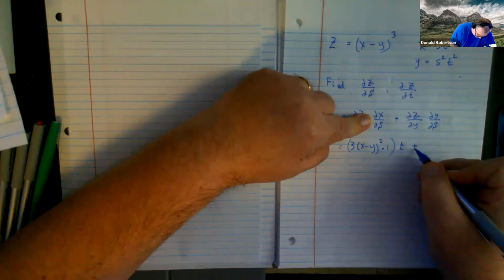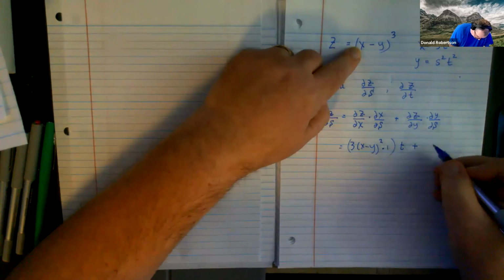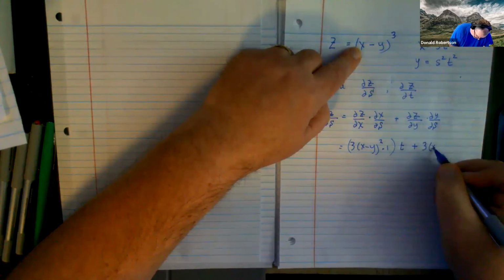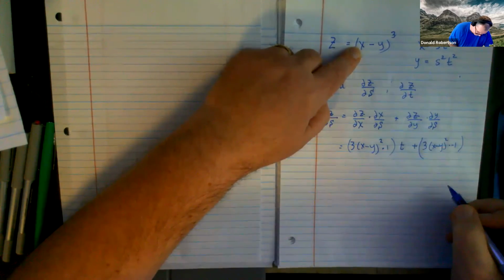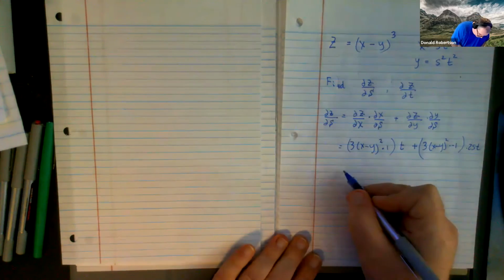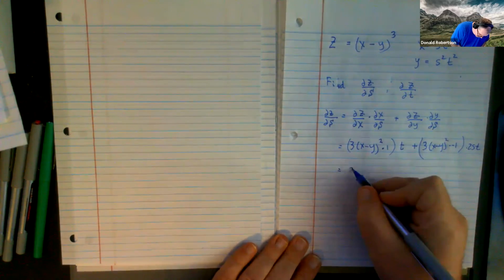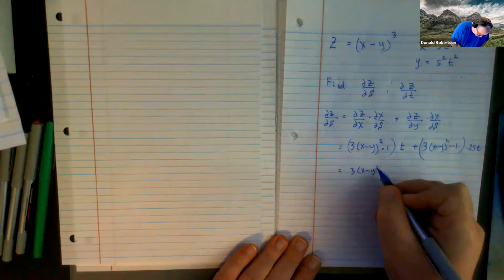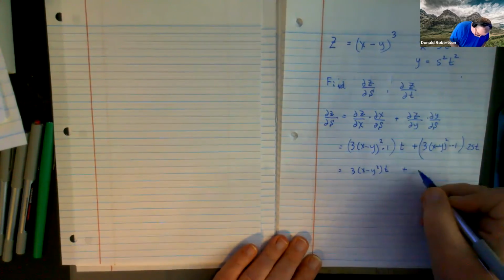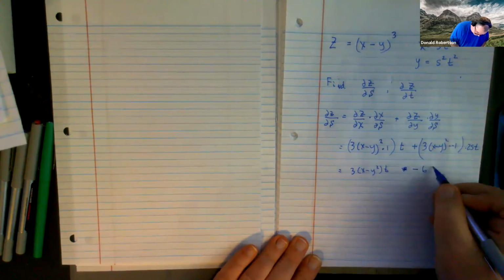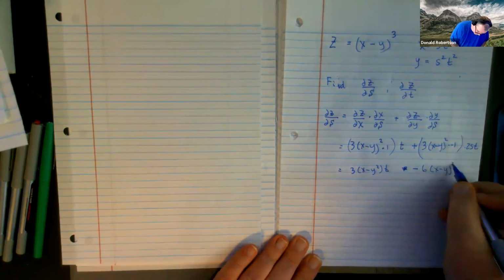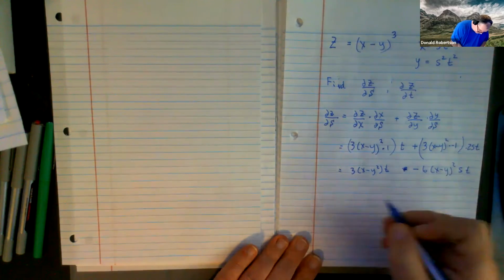And then you add, well, when you differentiate this with respect to y, you get 3 (x minus y) squared times a -1, so you get that. And differentiating this with respect to s, you get 2st. So it looks like I'm going to have 3 lots of (x minus y) squared t plus, well, it won't be a plus because of that, and 2 and 2 gets me 6. So it's -6 (x minus y) squared times st.